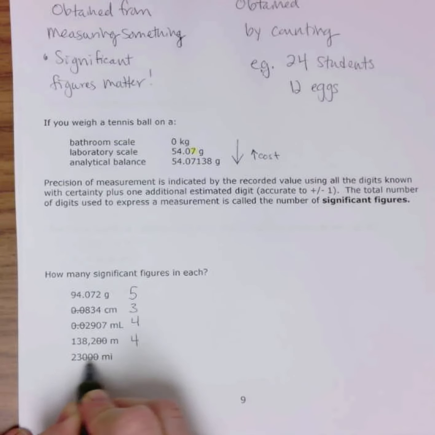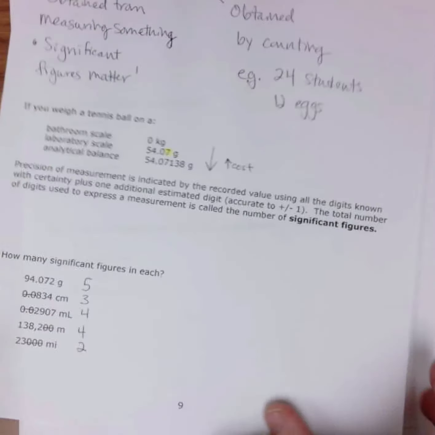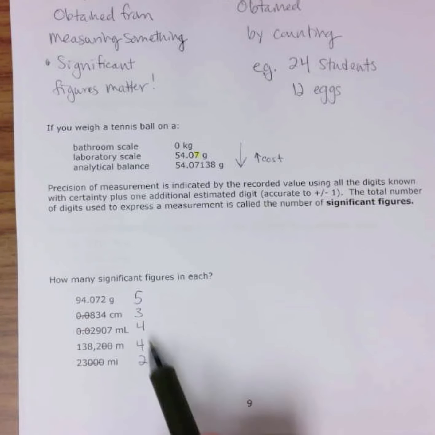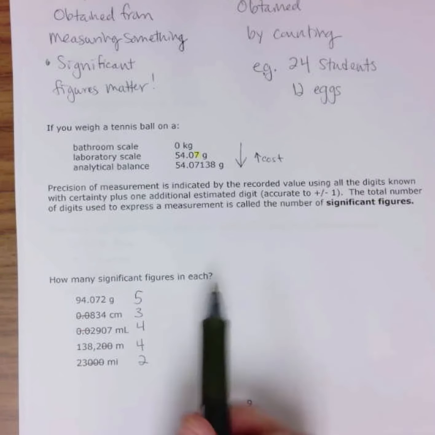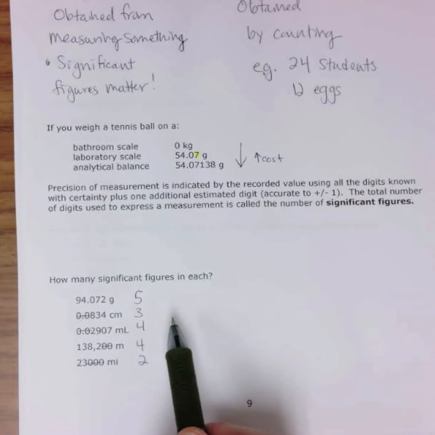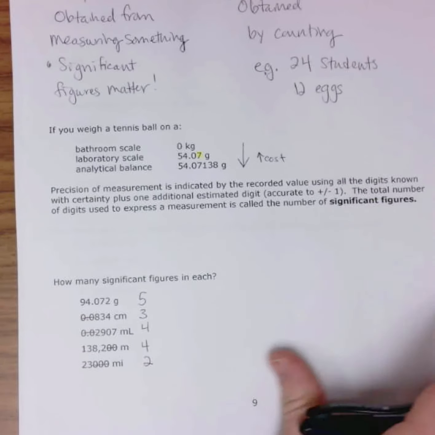These are just placeholders, so it has 2. So let's learn the rules, because being able to determine how many significant figures are in each of these measured numbers is a huge skill that will take you very far in chemistry. And if you don't learn anything else from this course, if you learn your significant figure rules, that can be extremely helpful.